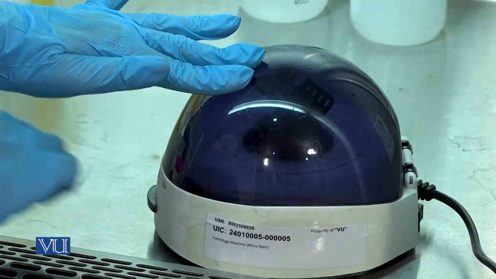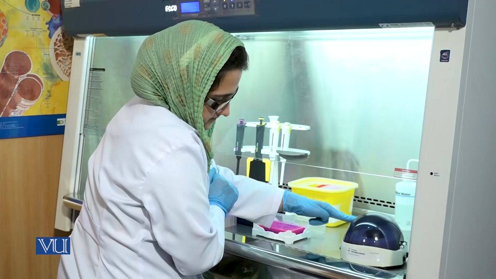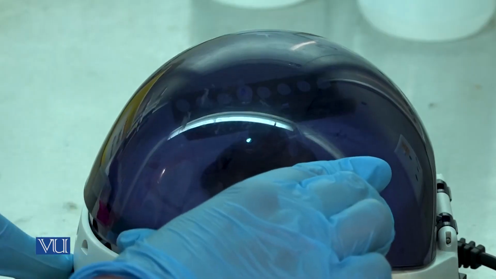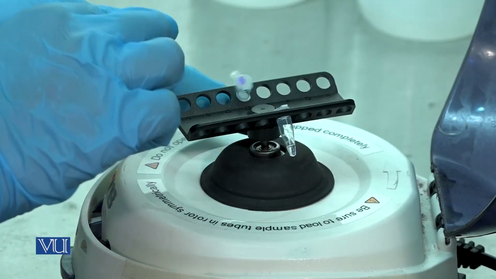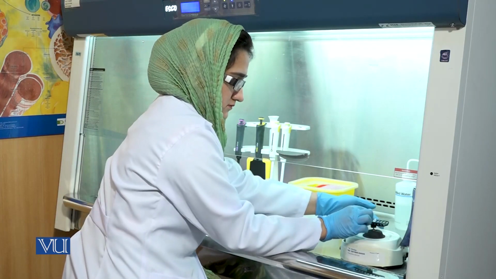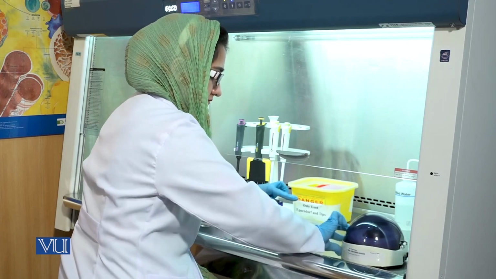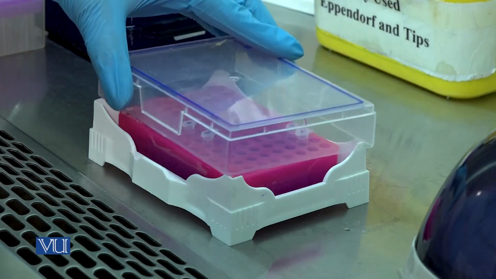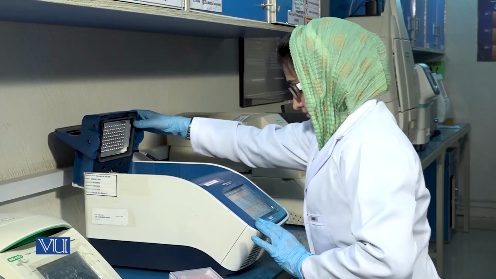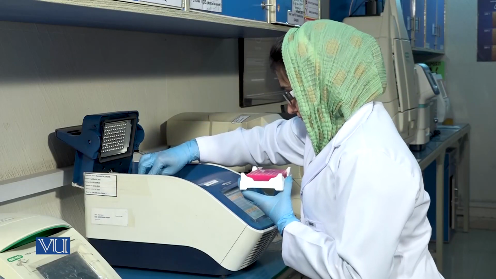Spin the PCR tubes in the centrifuge for a few seconds. Place the PCR tubes into the thermal cycler.